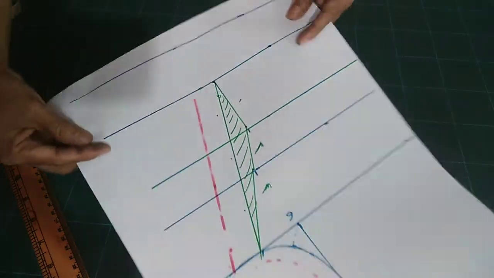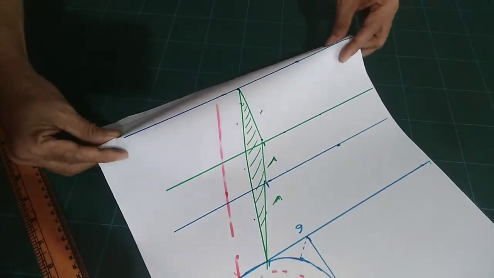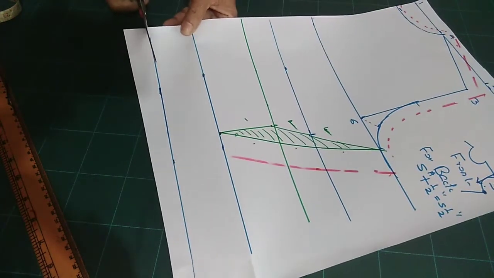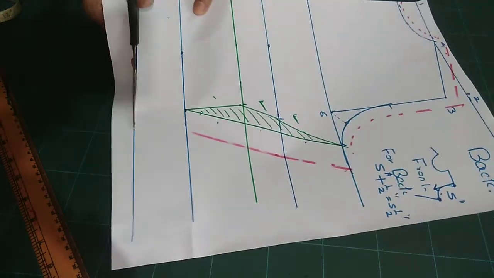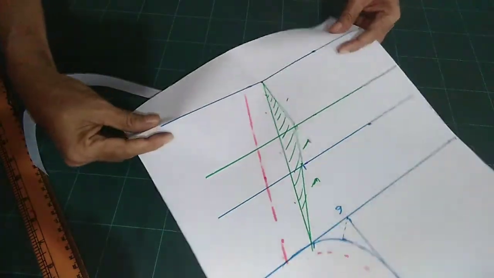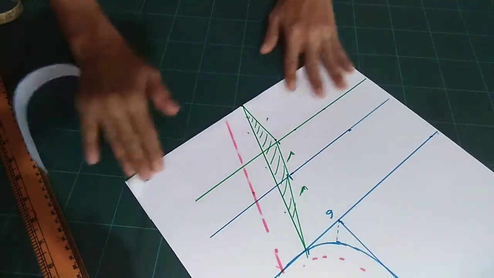Now I'm going to cut. First I cut this line and I fold like this. Okay.